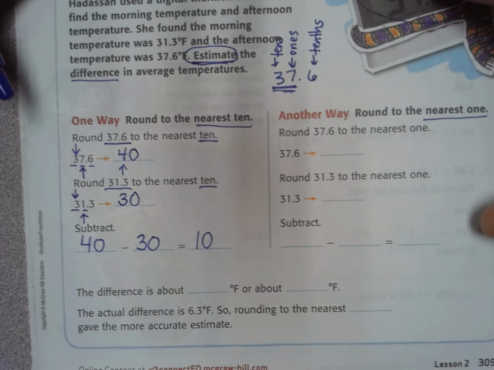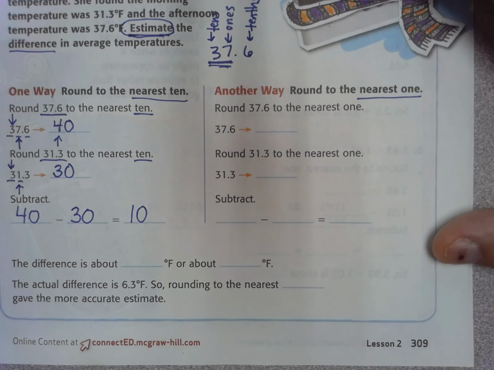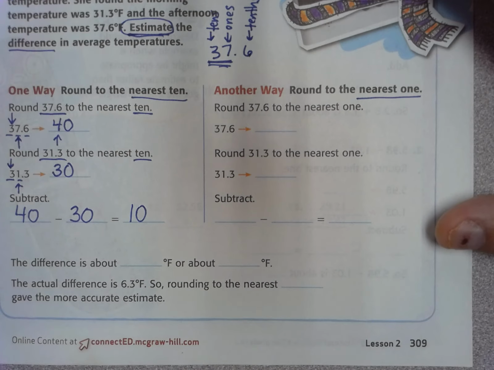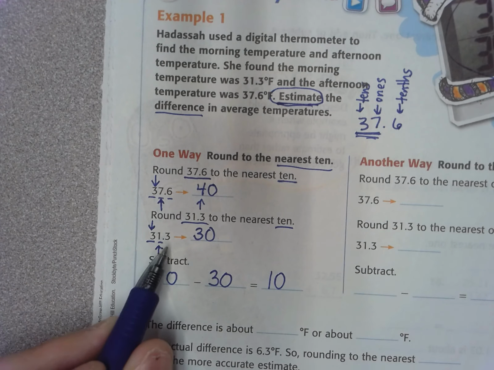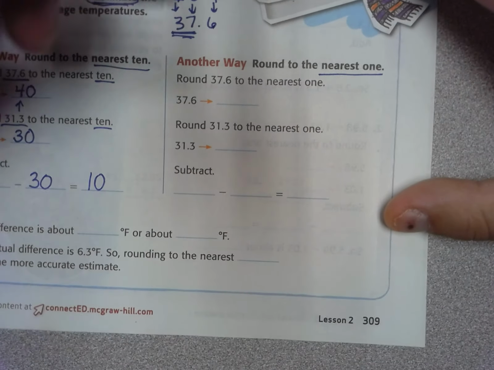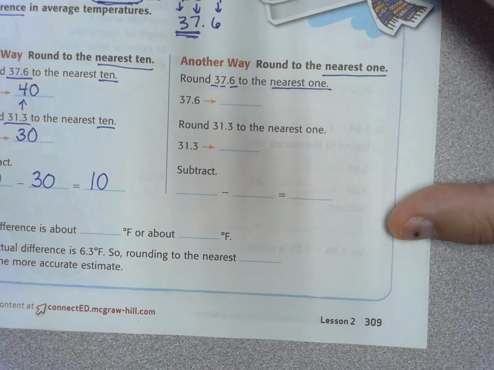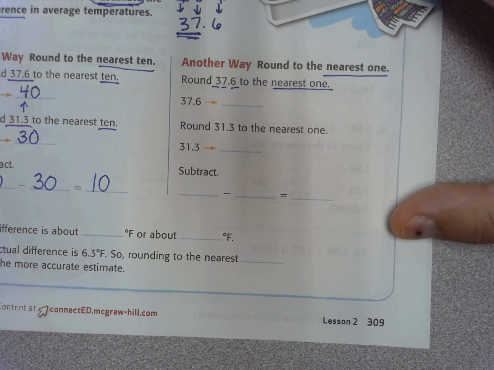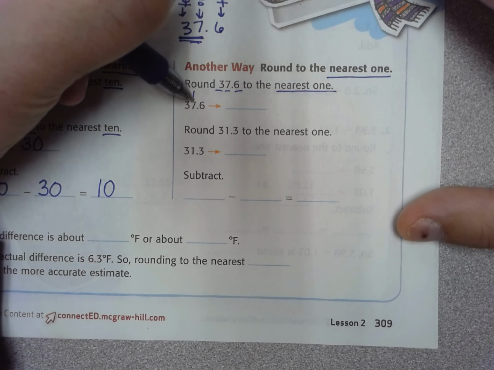All right, another way you can do it is estimate and round it to the nearest 1. Now this is going to give us probably a more precise answer, because we're not rounding as high. Look at this one. When we go from 37 to 40, we lose 3 numbers there, right? 2.4 really. This one here, we lose 1. Well, now we're going to round to the nearest 1. So in this number right here, 37.6, what number is in the 1's place, Emmeline? The 6 is in the 1's? Lauren? 7. The 7 is in the 1's place. So this is what we're looking to round to.